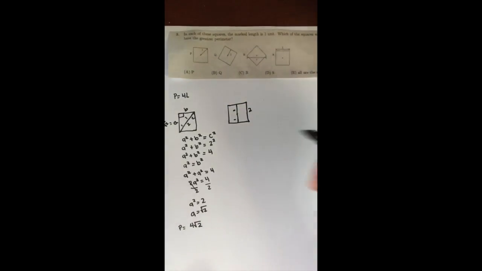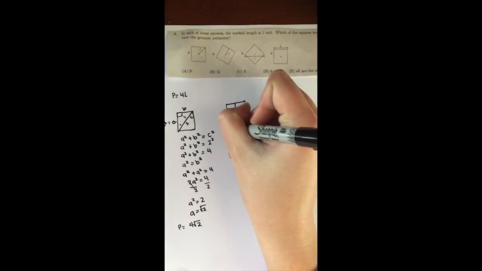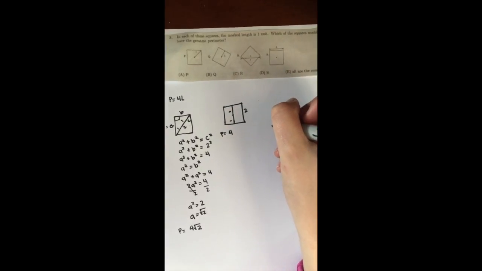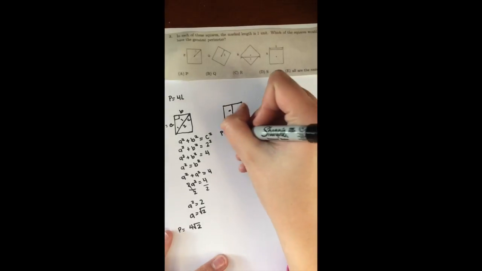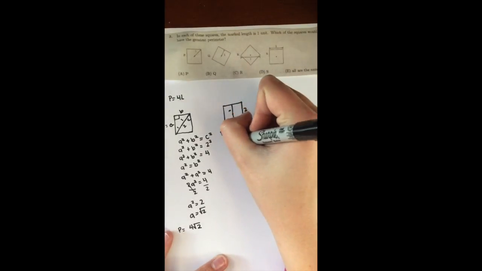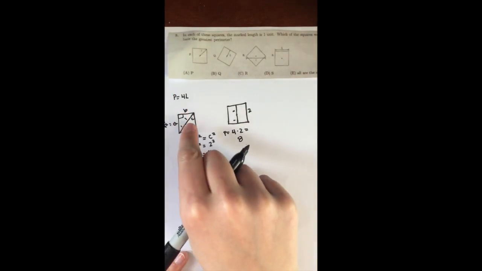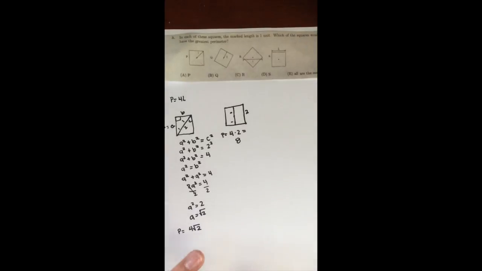So in this case, the perimeter would be 4 times the length, and we know that the length of a side is 2, so 4 times 2, and it is equal to 8. 8 is greater than 4 root 2, so we know that square B is not the answer, so A is not the answer, so we cancel that out.